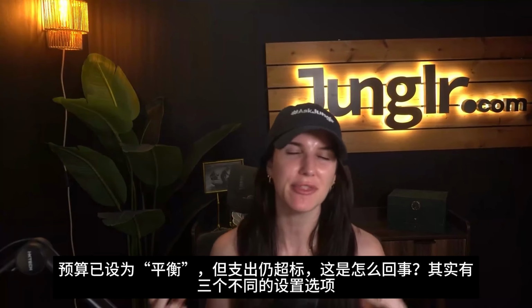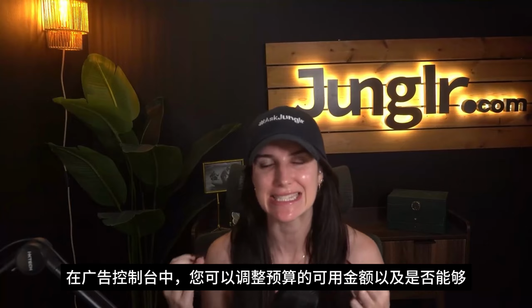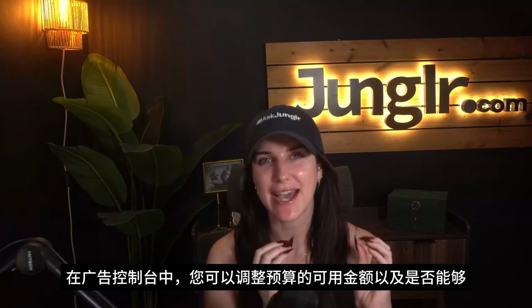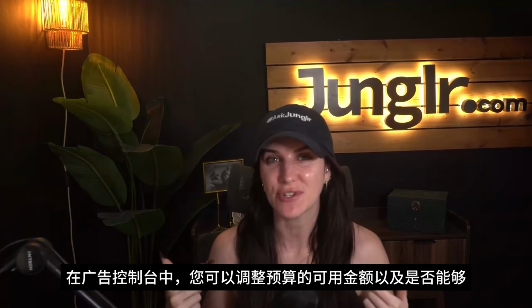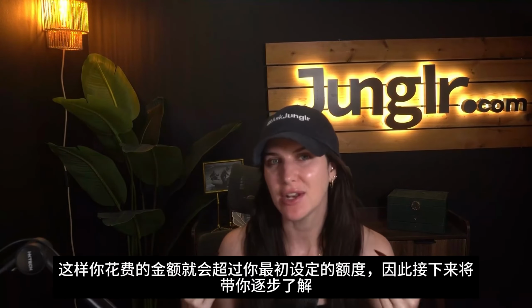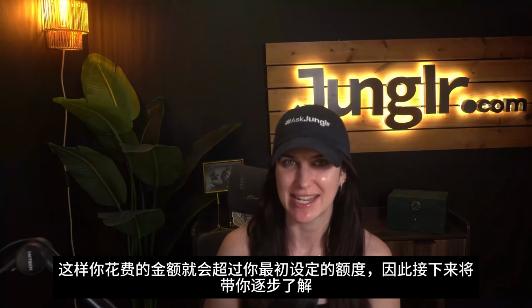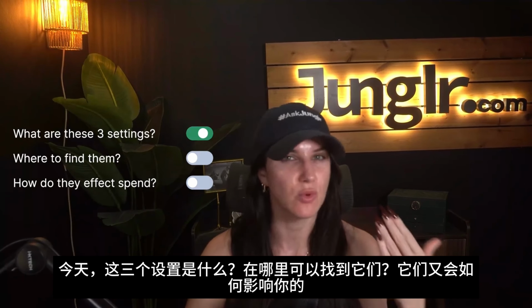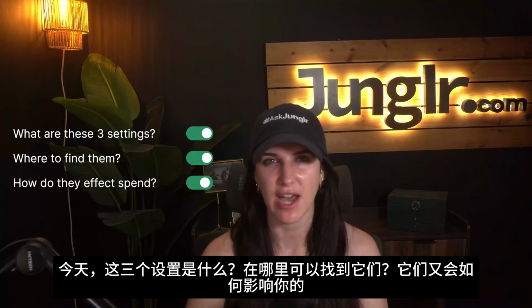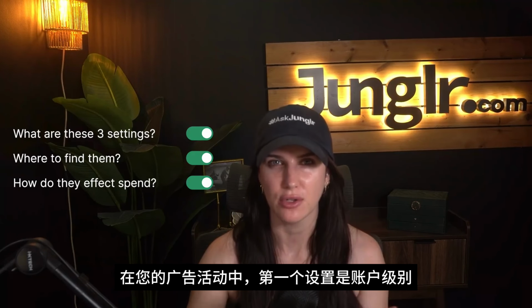What's happening? Well, there's 3 different settings inside of your ad console that can change how much your budgets are able to spend and if you're able to spend more than what you originally put in your settings. So that's what I'm going to be walking you through today. What are these 3 settings? Where do you find them? And how do they affect how much you can spend on your campaigns?